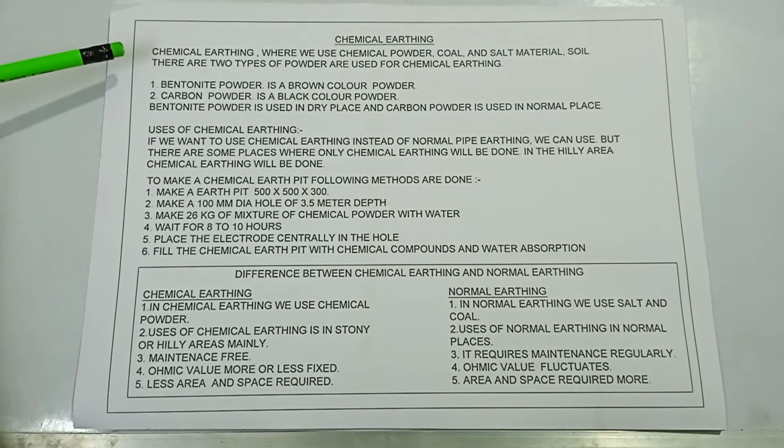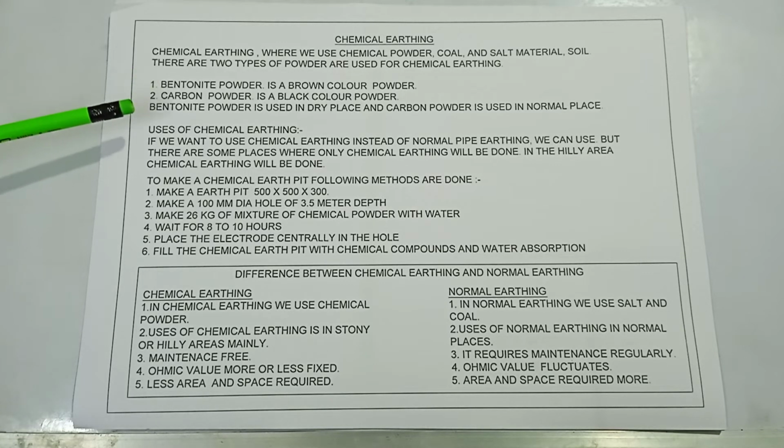There are two types of powder used for chemical earthing. First one, bentonite powder, is a brown color powder. Second, carbon powder is a black color powder. Bentonite powder is used in dry places, and carbon powder is used in normal places. Use of chemical earthing: if we want to use chemical earthing instead of normal pipe earthing, we can use.